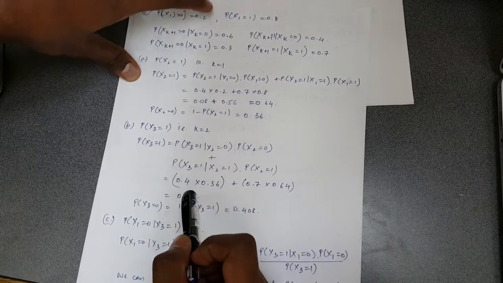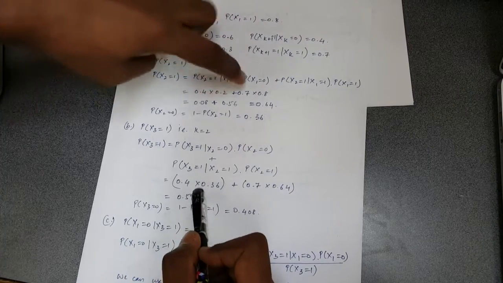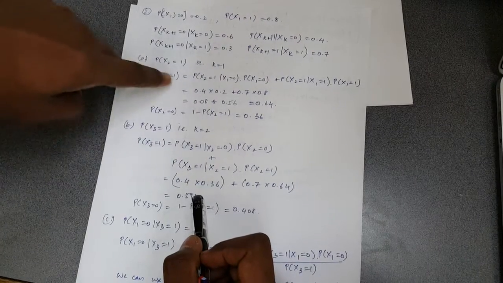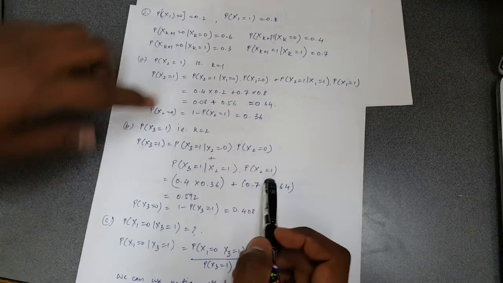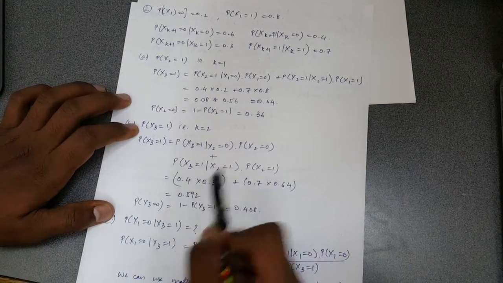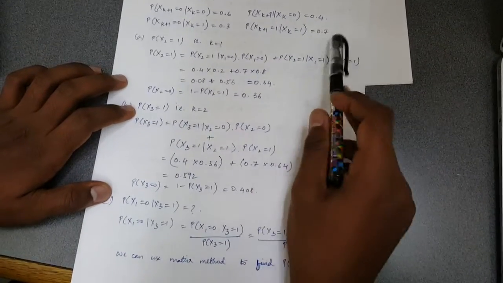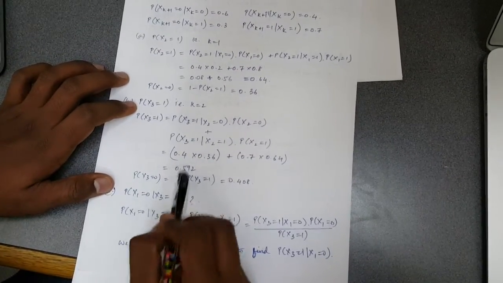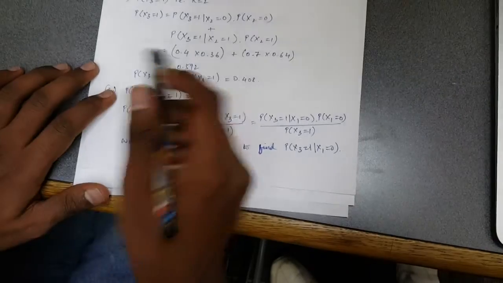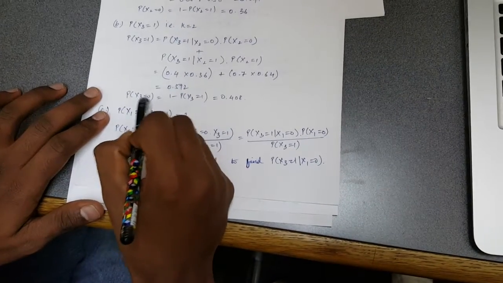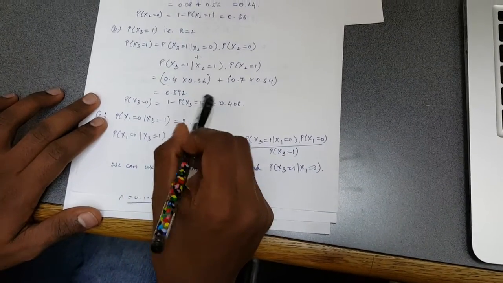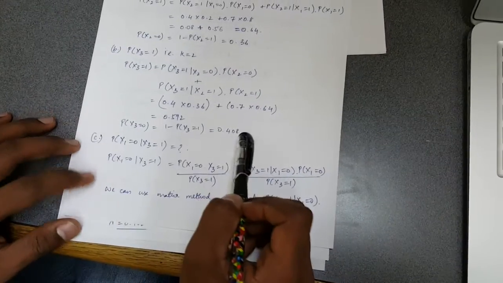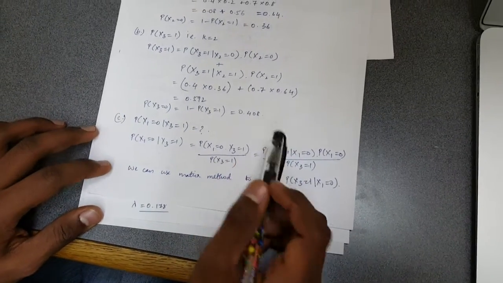So multiplying 0.4 with 0.36, since we have already found out p of x2 equal to 0 in the first subdivision, and 0.7 with 0.64, we arrive at this 0.592. Now p of x3 equal to 0 can be found out by subtracting this from 1, and we get 0.408.